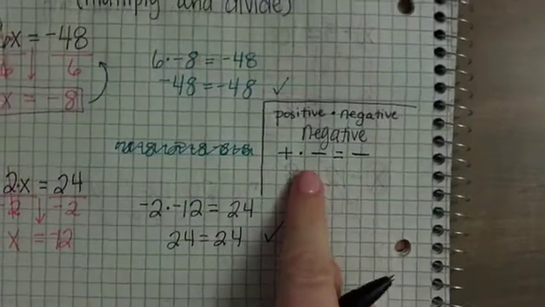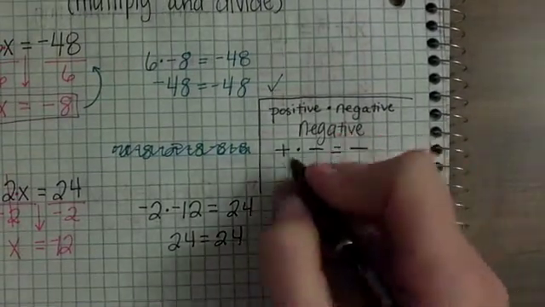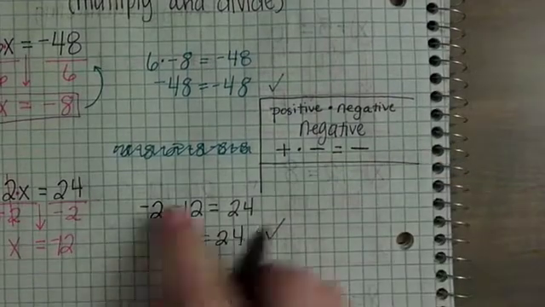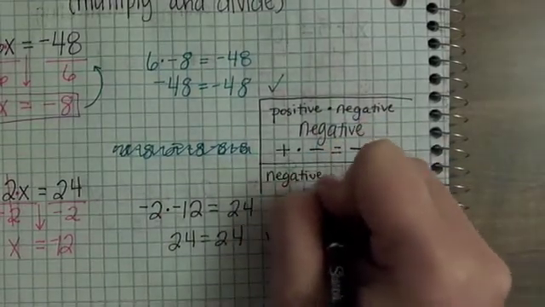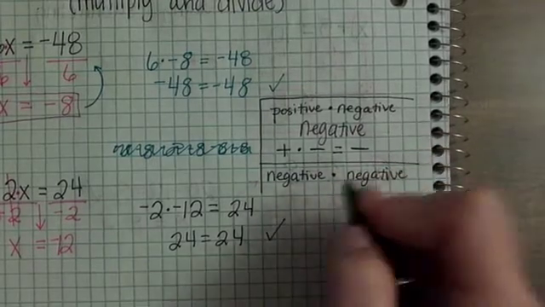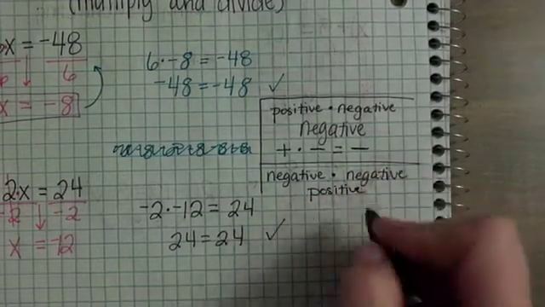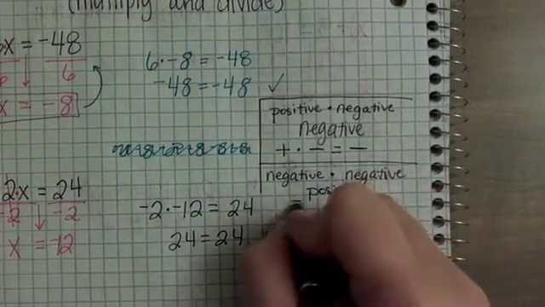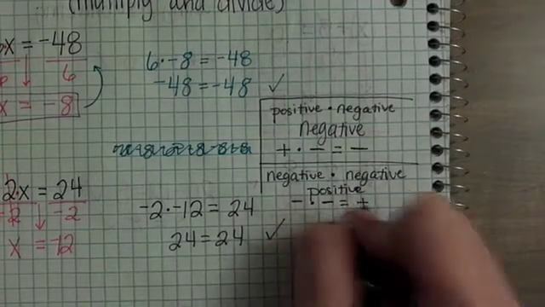So the way I remember it is if they're different, when you multiply, it's a negative number. This one was a negative times a negative gives you a positive, or a negative times a negative equals positive.